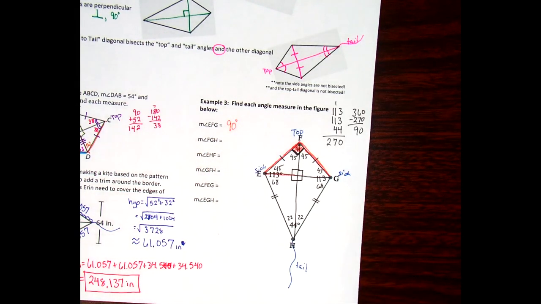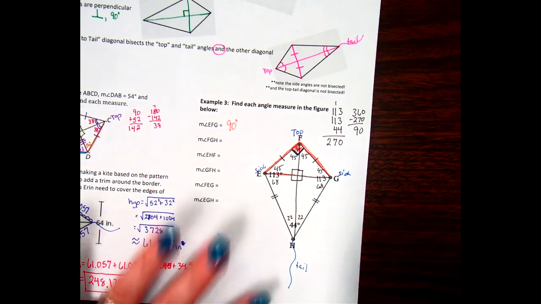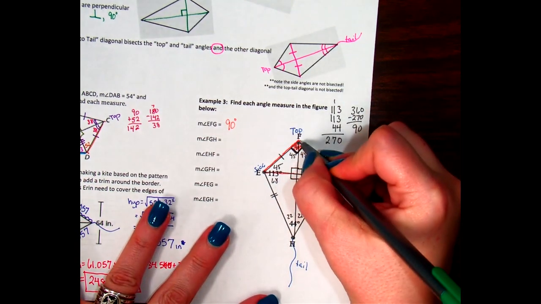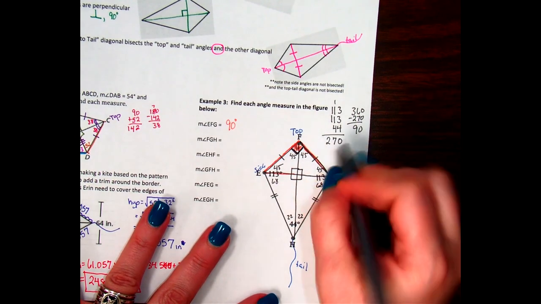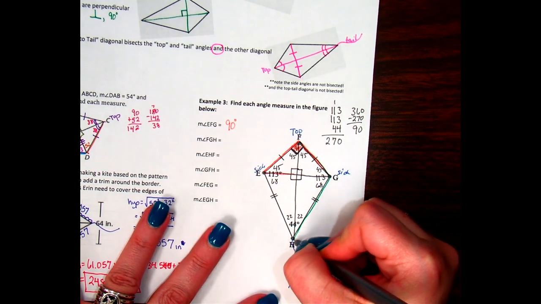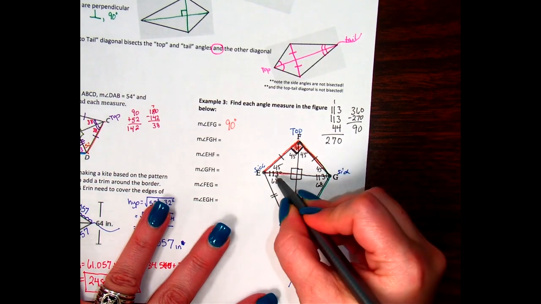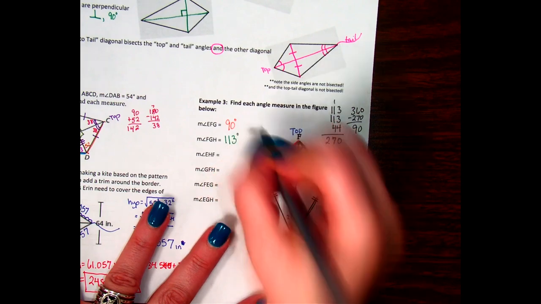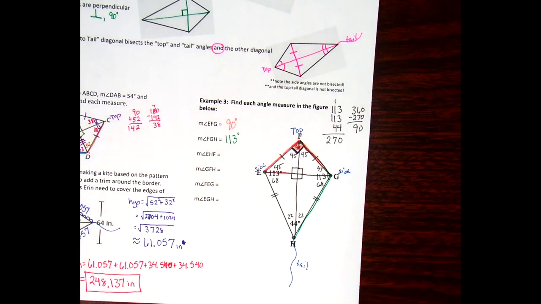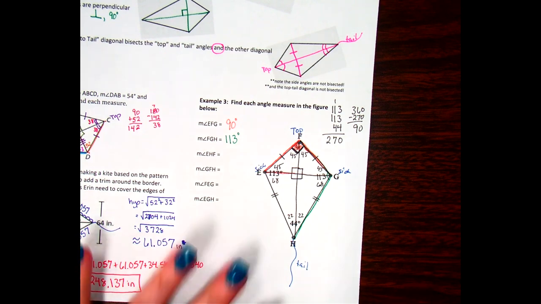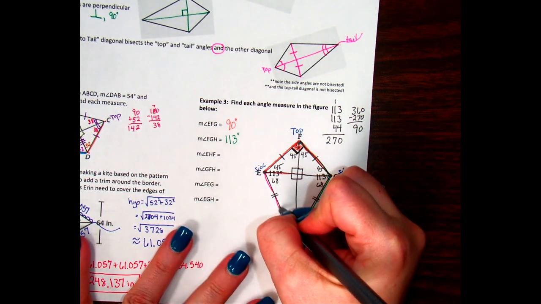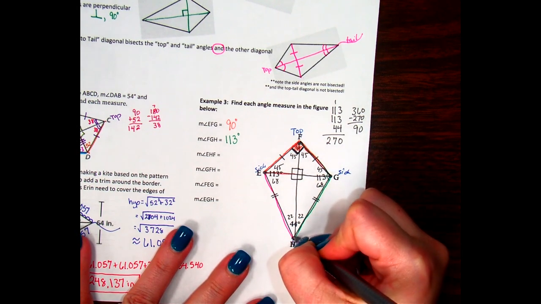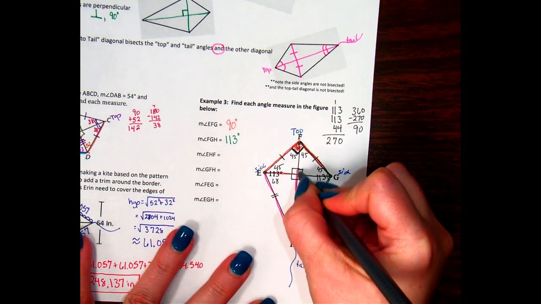The next one, FGH. Well, that one I didn't really even have to find because they gave me this 113. Oh, well, I did have to find this 113 degrees. All right, my next Easter egg is EHF. This pink angle is 22 degrees.